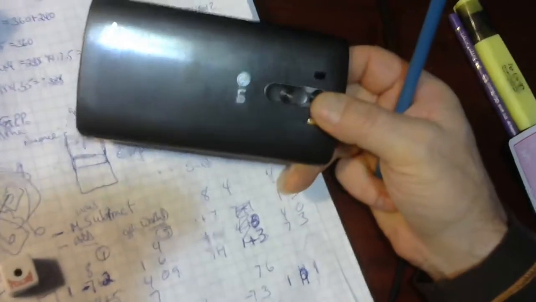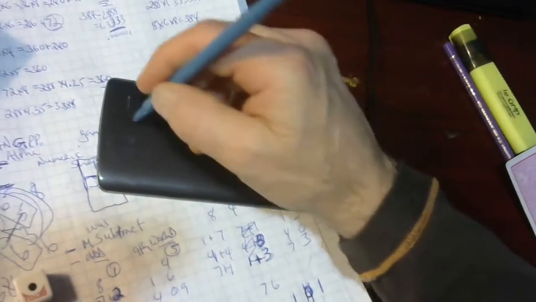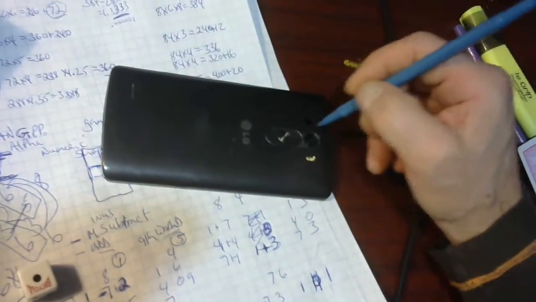Linear. When I hold my phone, I'm holding my phone here. This is lost. So I put my pen inside here to the other side. I put a pen in here. All this is lost for holding.